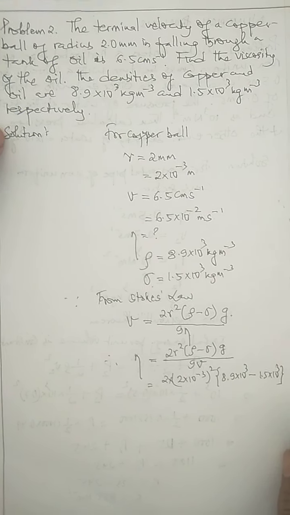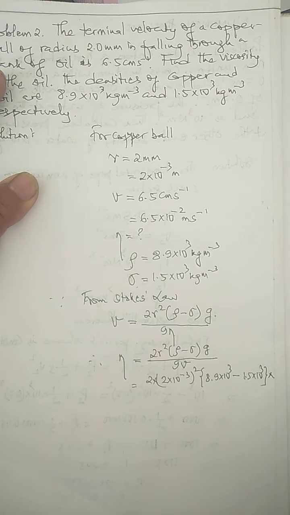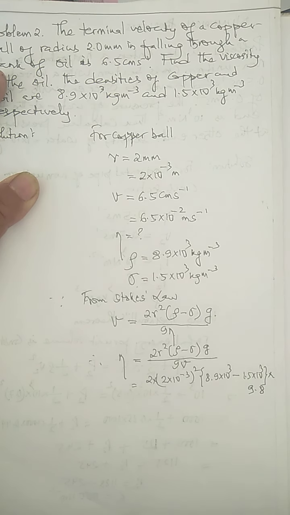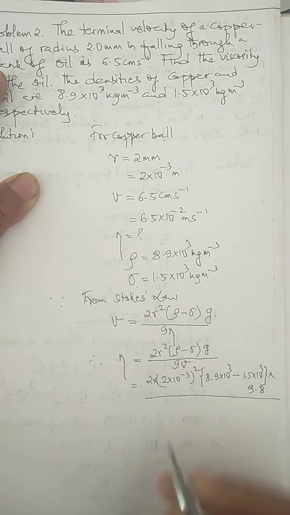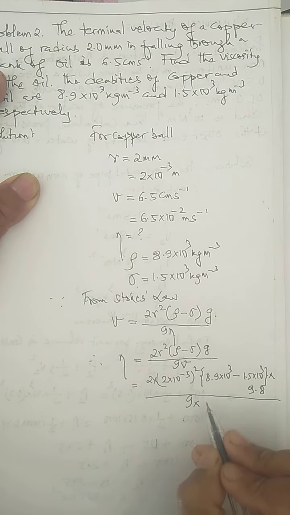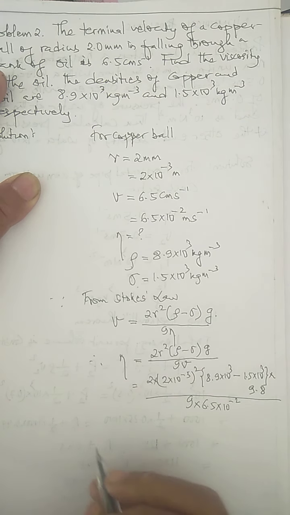Now children, in this particular problem, g means acceleration due to gravity. The value is not given, but we take the value as 9.8. Whole divided by 9 into v, the terminal velocity, which is this much. So let me put 6.5 into 10 to the power minus 2.